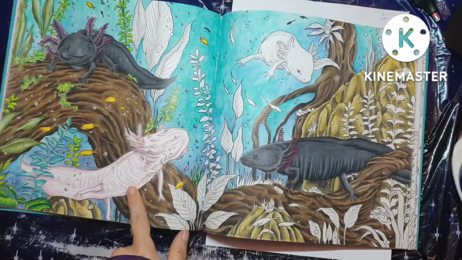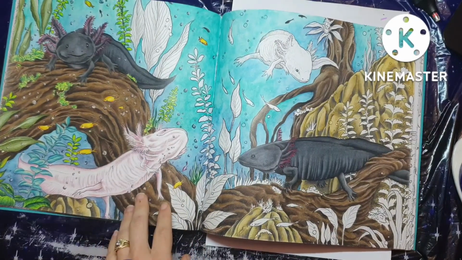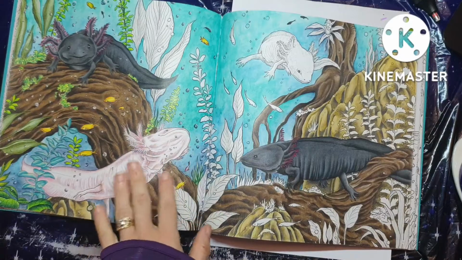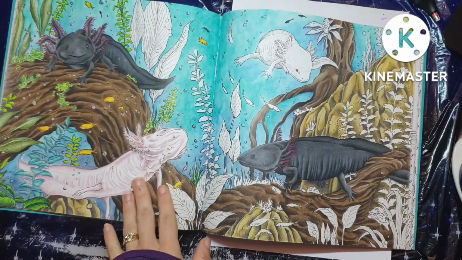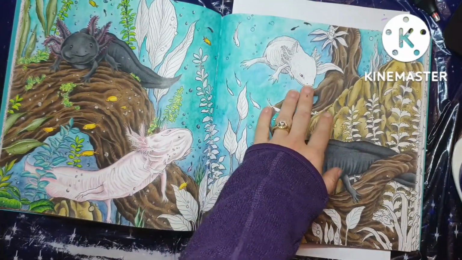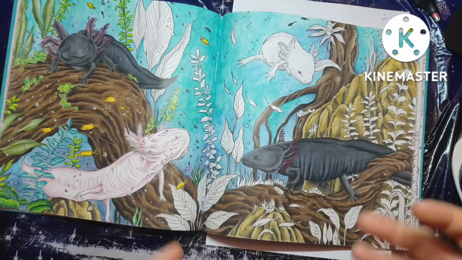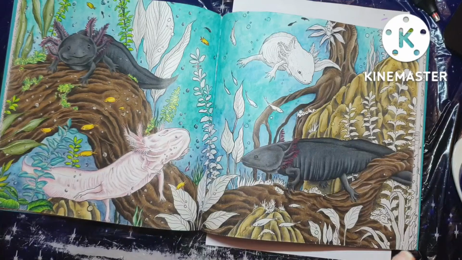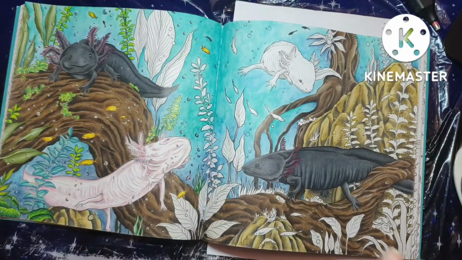So I have found it quite tricky, but I wanted to figure out how to color the white axolotl in before I come here and show you how to do it. That way it's more streamlined and I look like I know what I'm doing.